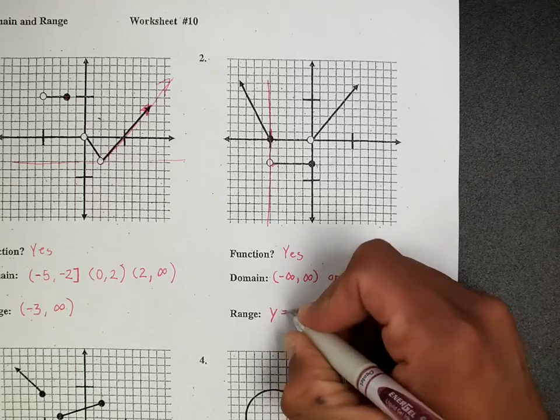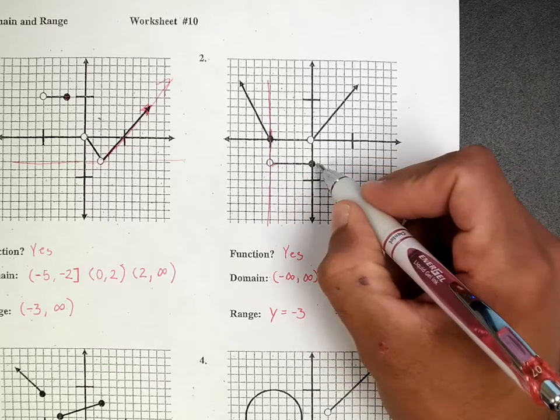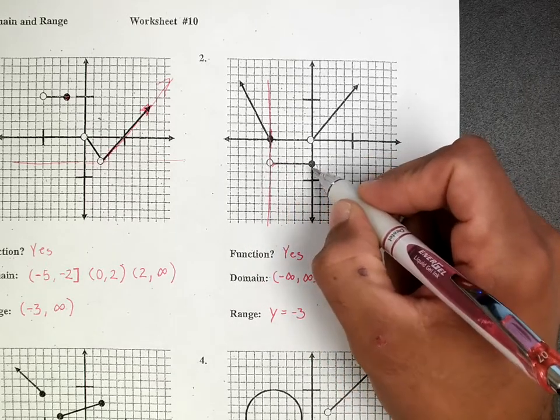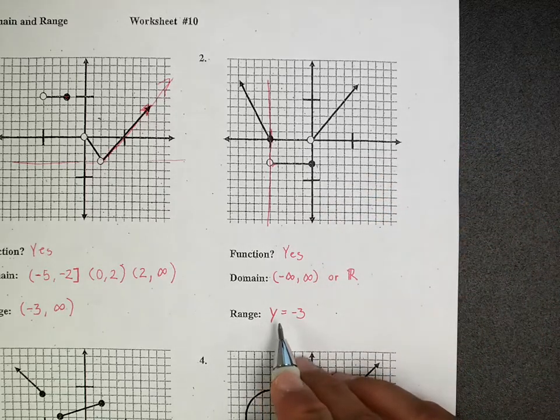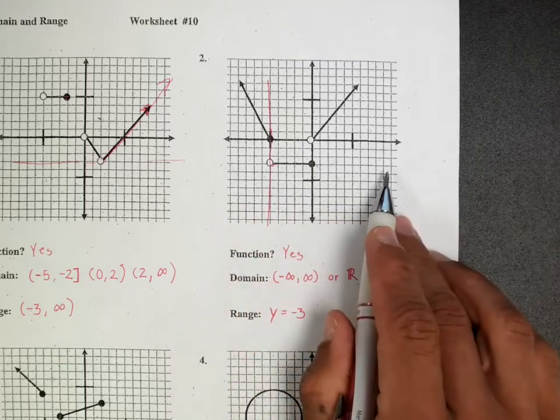Actually, if you look at it, this is part of the range. This is -3, but there's nothing between here and here, and there's nothing below here. So notice that I wrote the range as y is equal to -3, which represents this line right here.